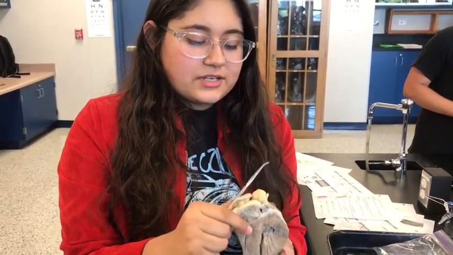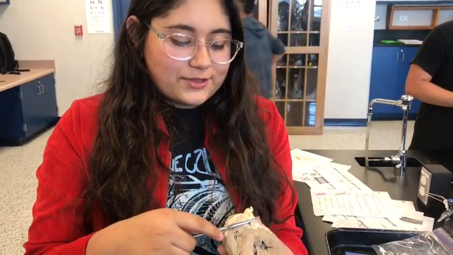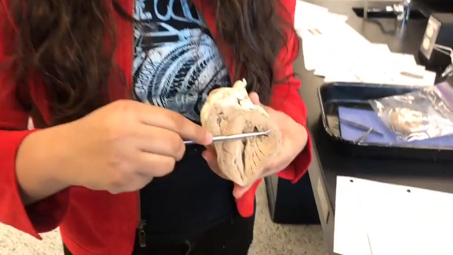Name Rhino. This is my heart presentation. So first I'm going to point out some of the parts of the heart. So right here is the left ventricle.